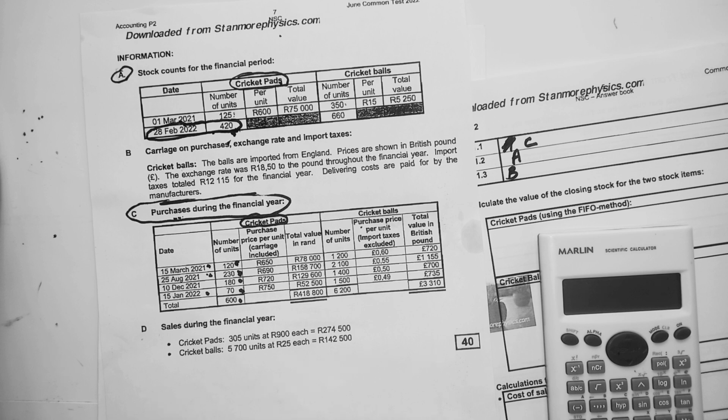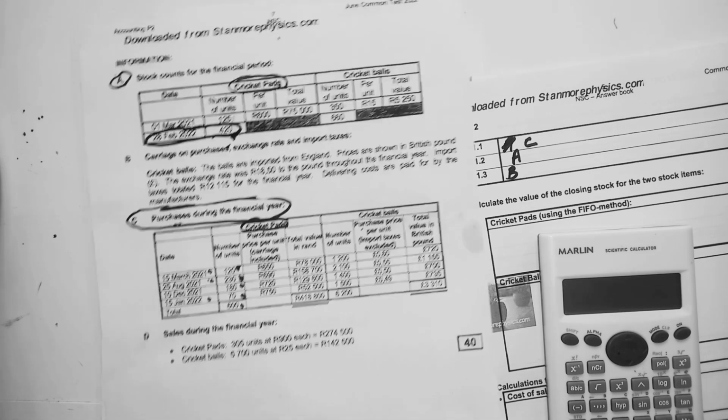So this question did not require us to calculate. I was just explaining more on FIFO. That's what FIFO is.